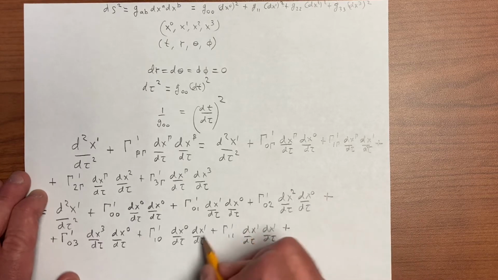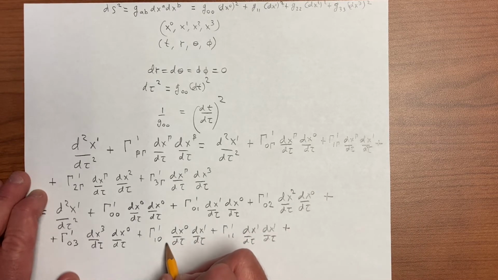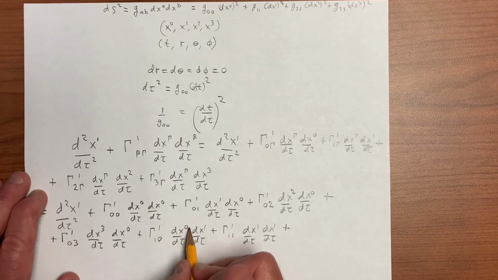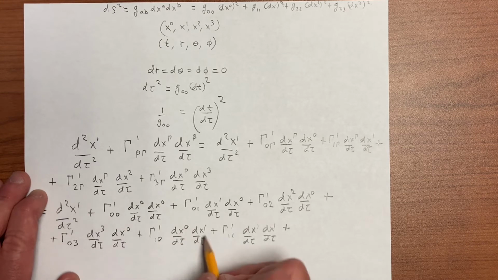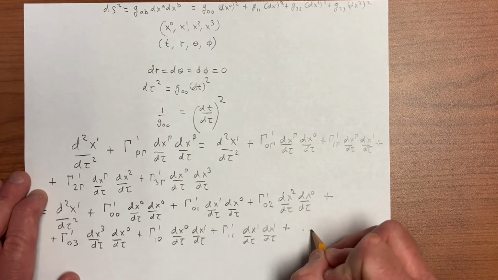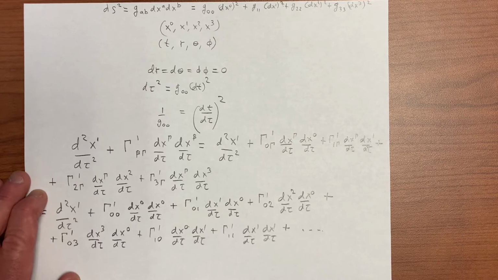So we have some dx0s with respect to tau, but we'll have other terms as well that involve the spatial derivative.